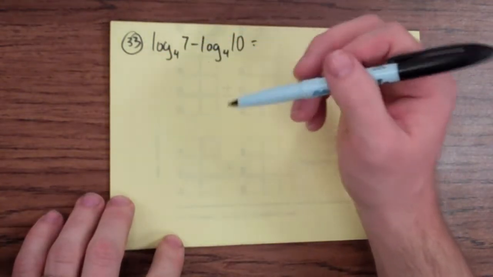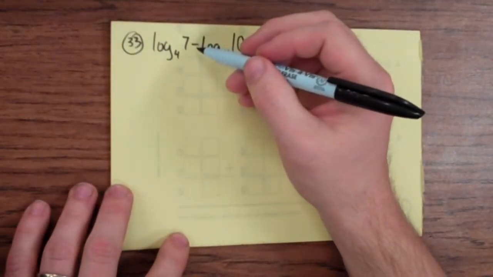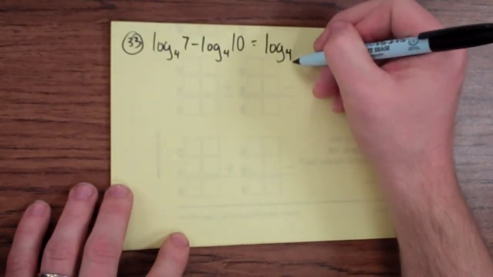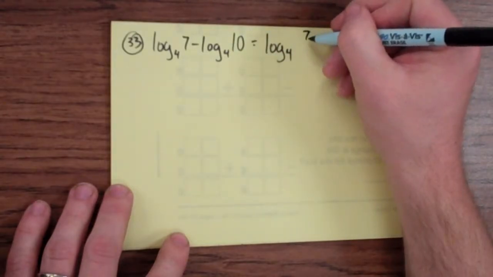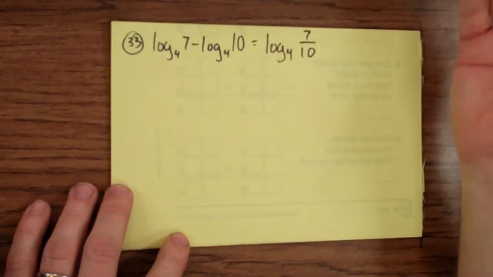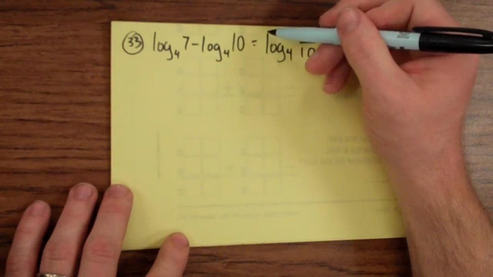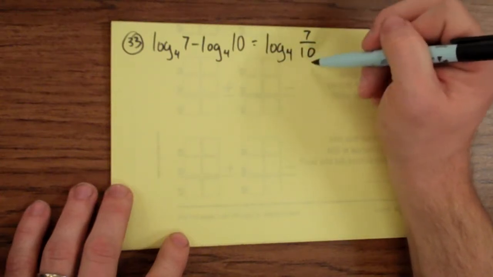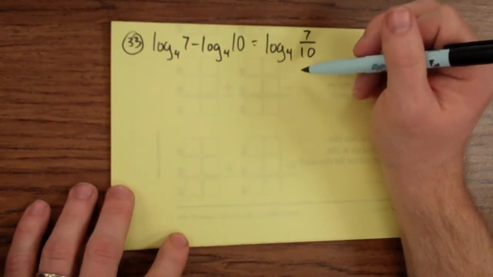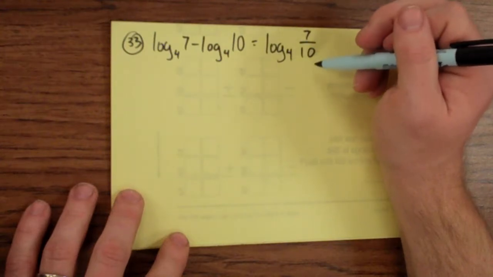So this expression uses subtraction, and subtraction is only used in the quotient property. So the quotient property would tell me to write it as the log base 4 of the first thing in the numerator over the second thing in the denominator. And that's it. Condensing is easier to know that you're done. Once you have the log of a single thing, you're condensed. Expanding seems more ambiguous, but it's not.